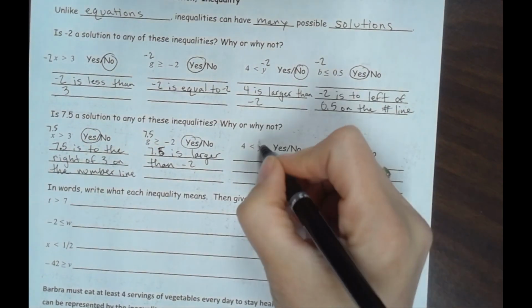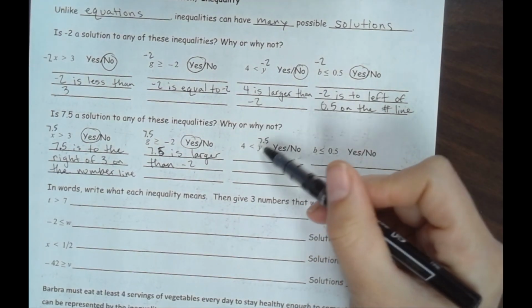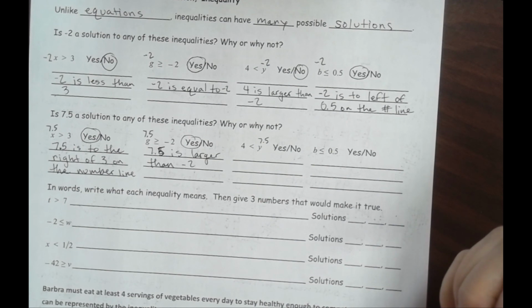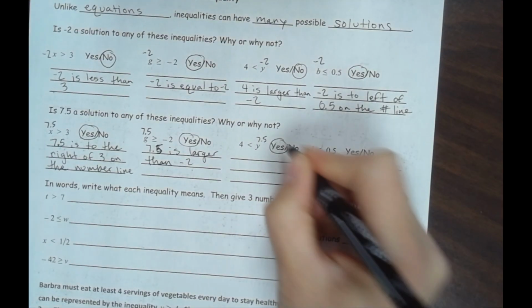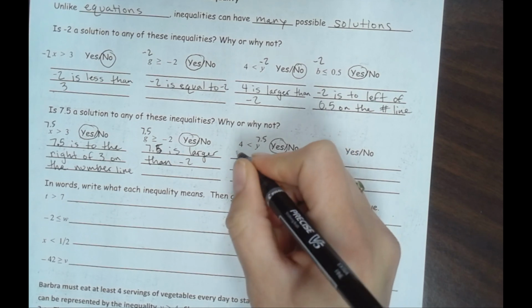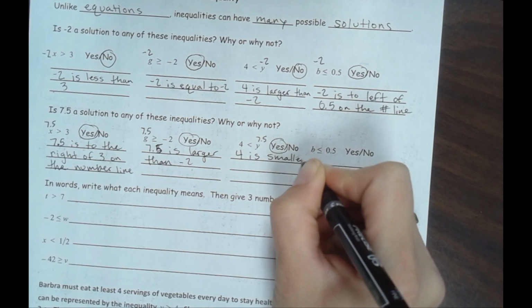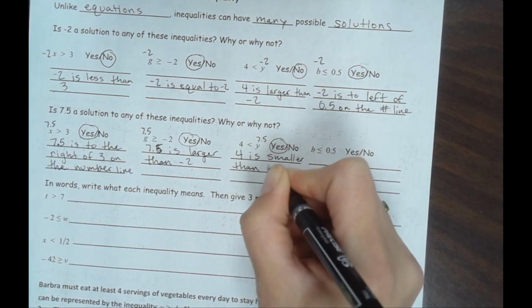Okay, if I put it here, 7.5 is 4 less than 7.5? Yes, because 4 is smaller than 7.5.